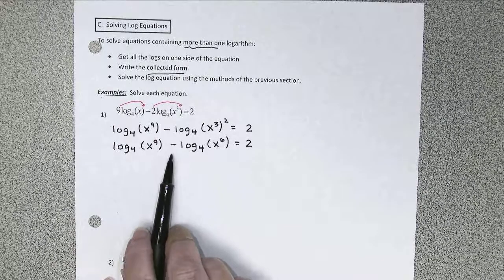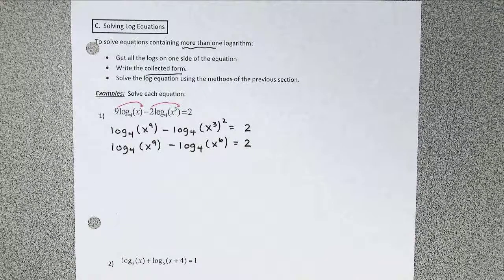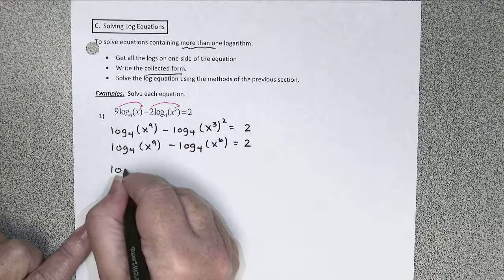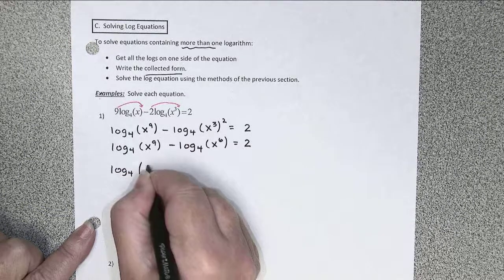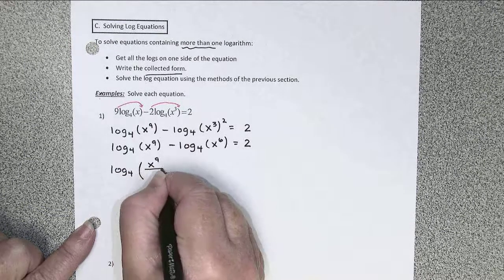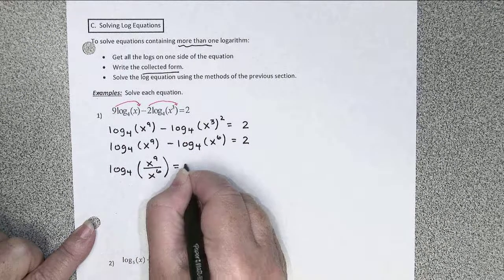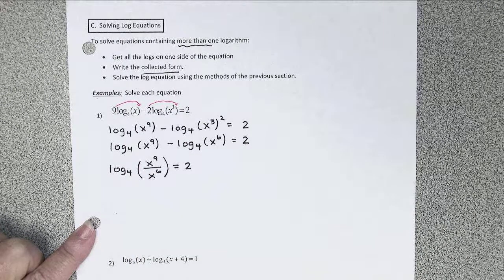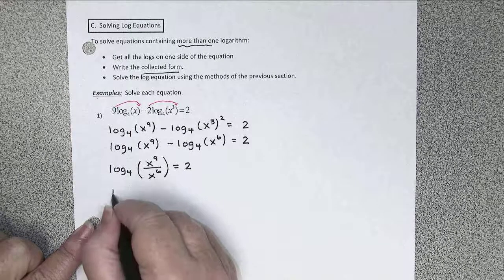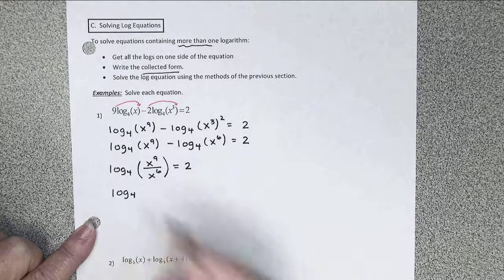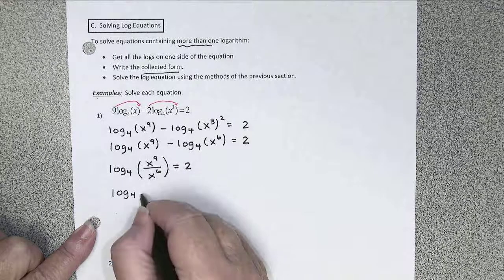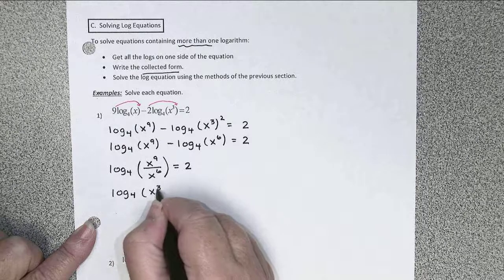All right. My logs are subtracted, so I know I can use that quotient property to bring them back together as a single log. We'll make that x to the 9th over x to the 6th. And let's see, dividing, I subtract exponents, so that would be x cubed.